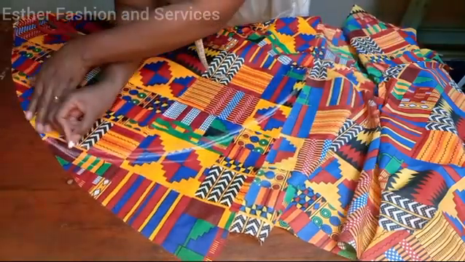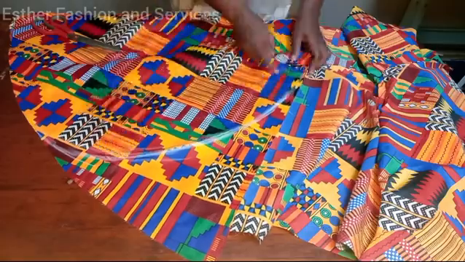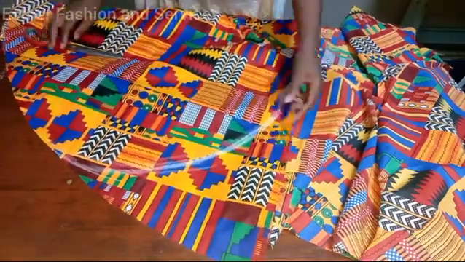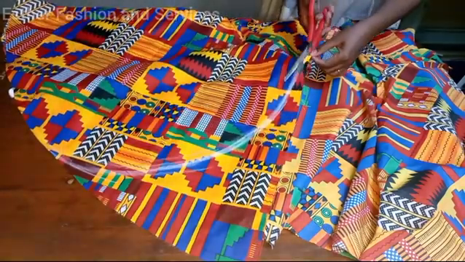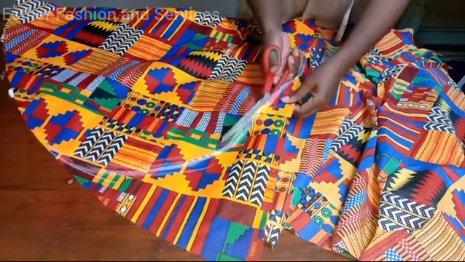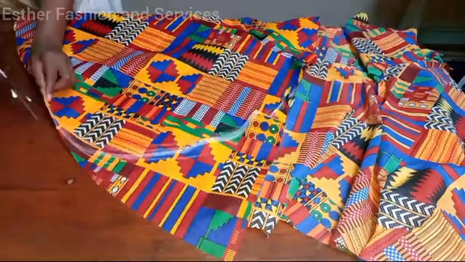When I get what I want, I will go ahead and bring the scissors and cut it out. So this is what I want. I use my scissors and cut this out like this. Hope you can see what I am doing.